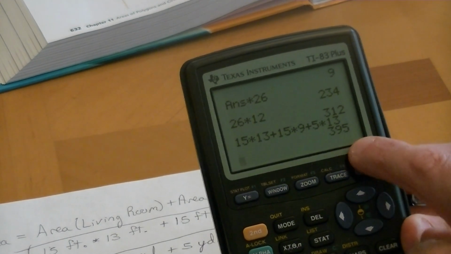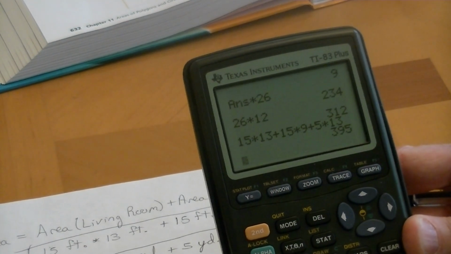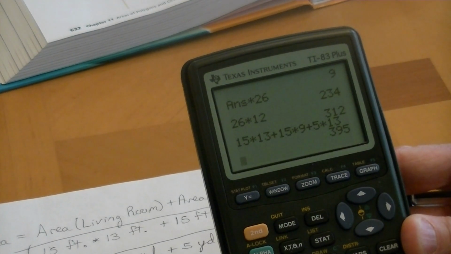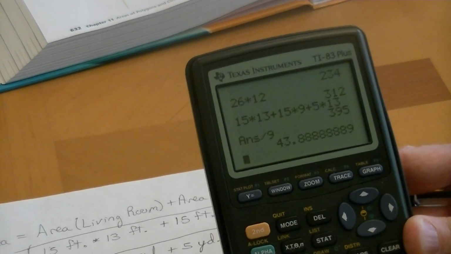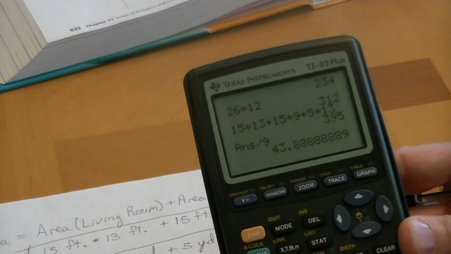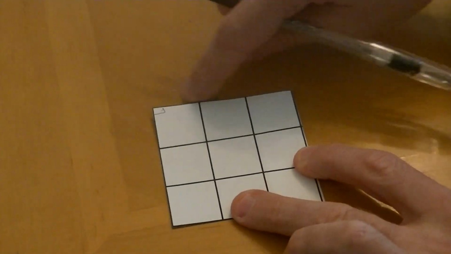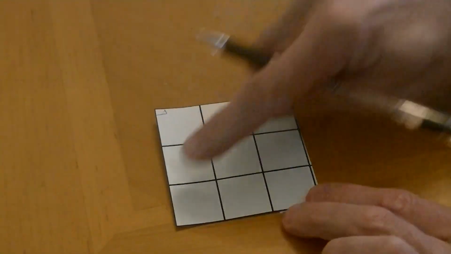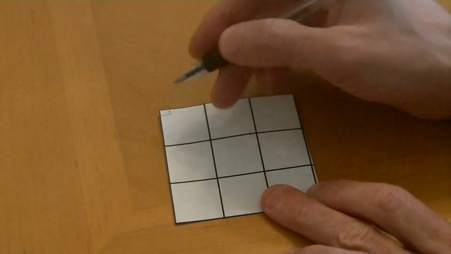I'm sorry, this is square feet. And if you want to turn it into square yards, dividing by 3 doesn't do it. You actually have to divide by 3 squared. If you divide that by 9, you get the right answer. And the reason that happens is if this is 1 yard and this is 1 yard, this is 1 square yard, but each yard is 3 feet.